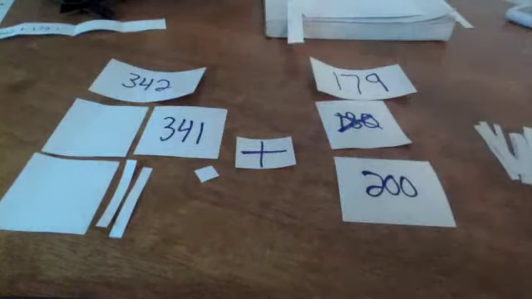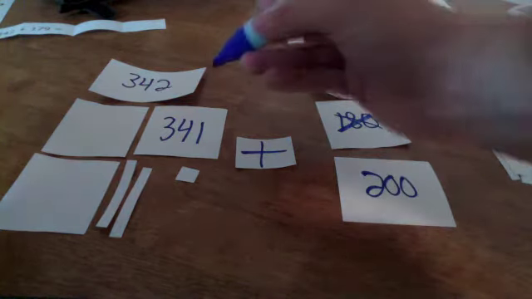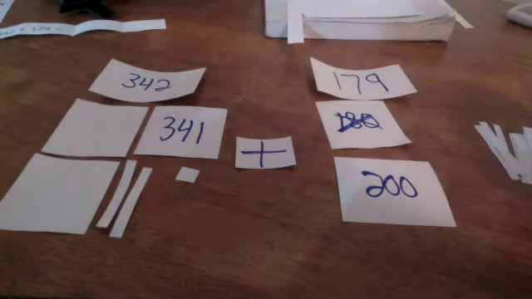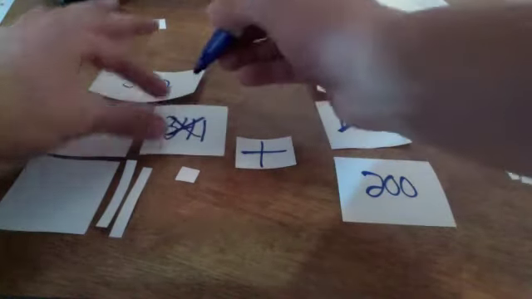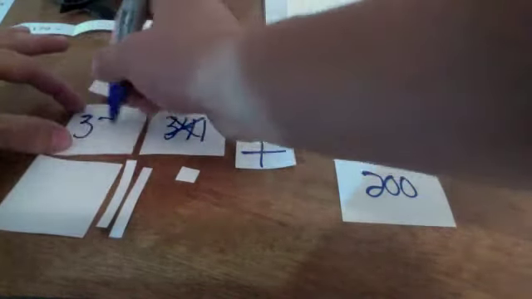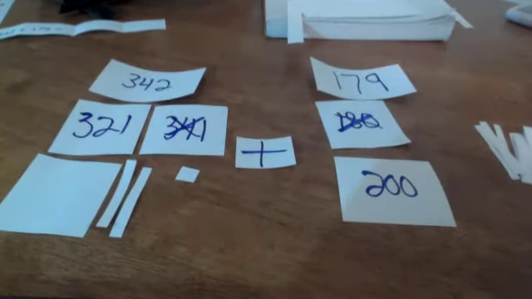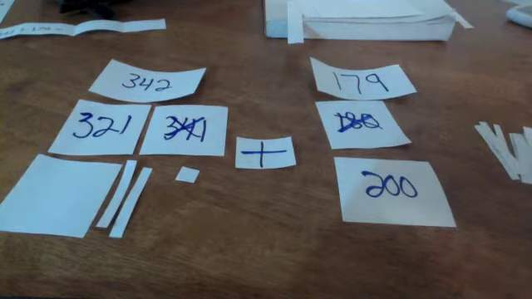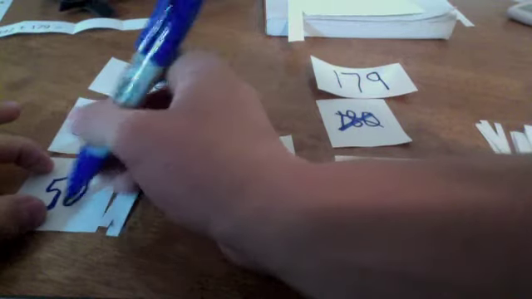But remember, we shared from this side, so what we subtracted, we now got to subtract from this side. We took 2 10s to share over here. We're not 341 anymore. We're 321. And now, if you look at that, we have a pretty nice equation to work with. 321 added to 200, we get our grand total. We get 521.